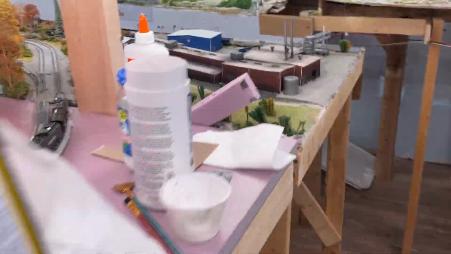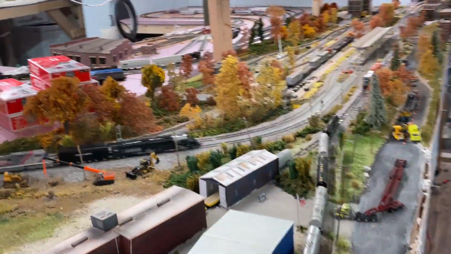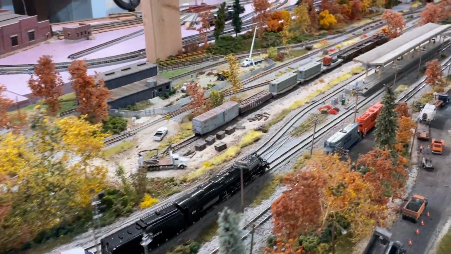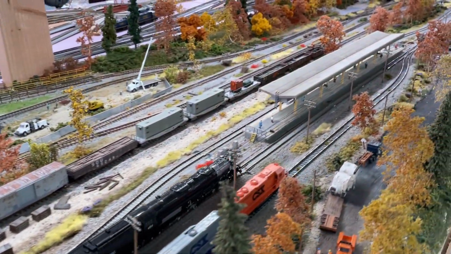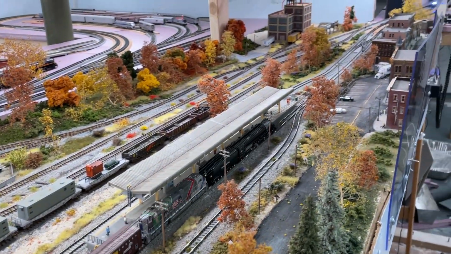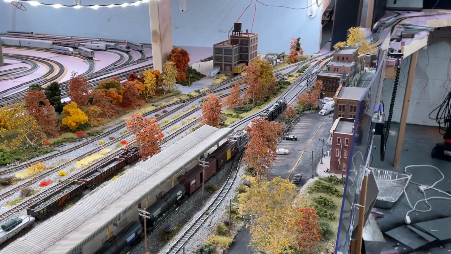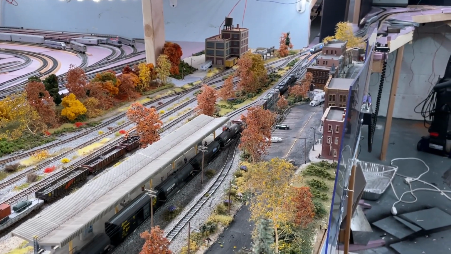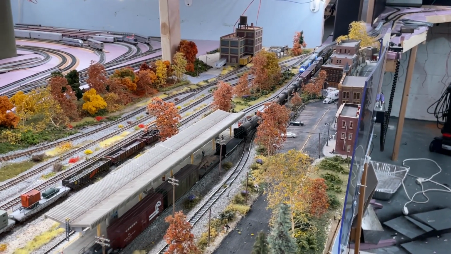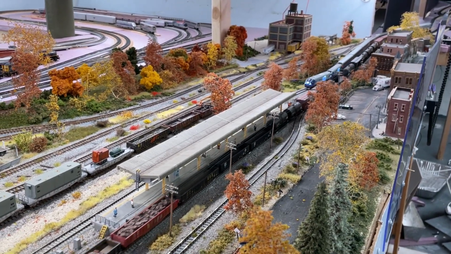And all of my layouts, and this is number 6 or 7 at this point, have had one feature that is constant. The seasons have changed, the track design has changed, but every one of them has had a loop. And I know that there's a lot of prototype modelers out there that just absolutely abhor loops because they're not prototypical.